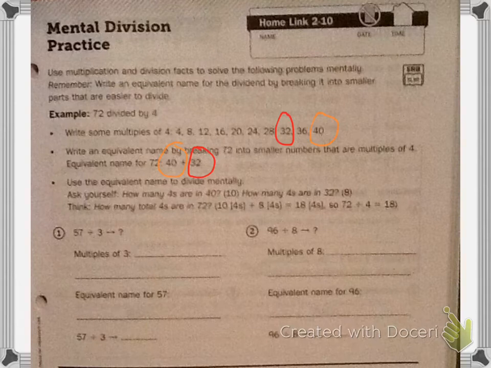Use the equivalent name to divide mentally. Ask yourself, how many 4s are in 40? 10. How many 4s are in 32? 8. Think how many total 4s are in 72. So if there's 10 4s in 40 and 8 4s in 32, that equals 18 4s.